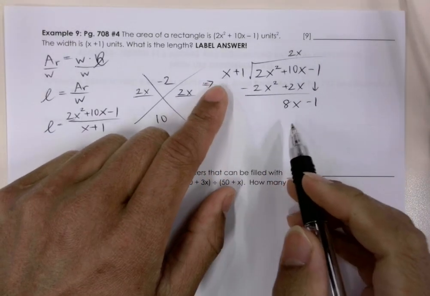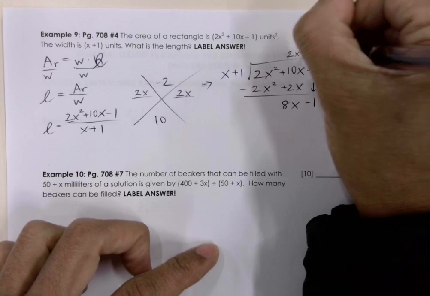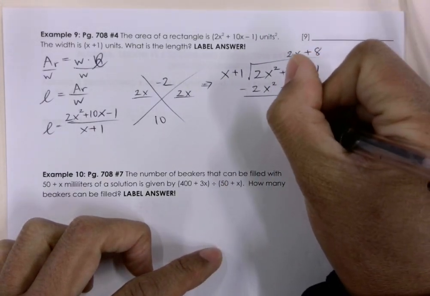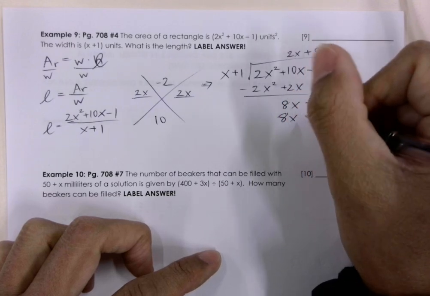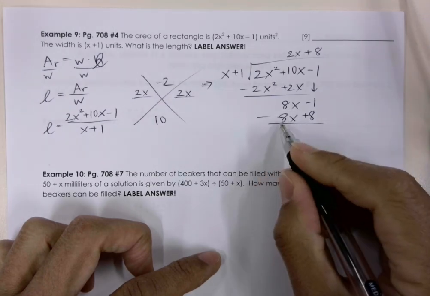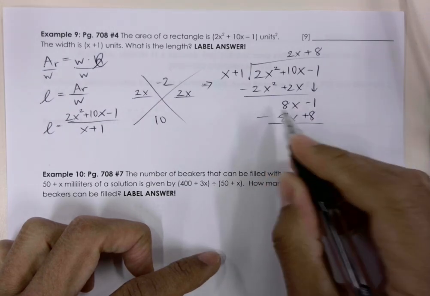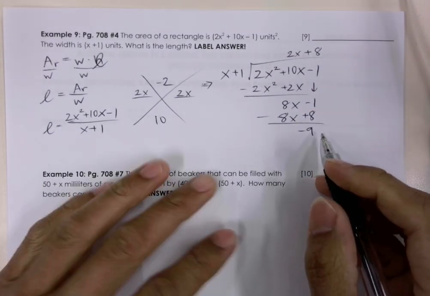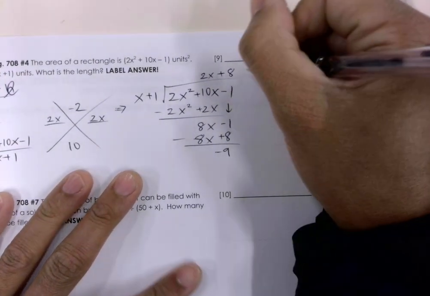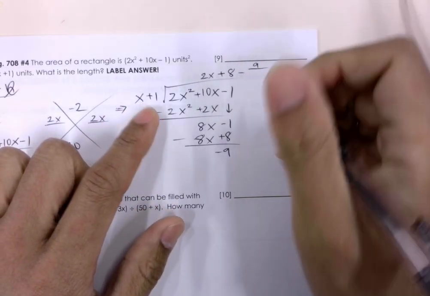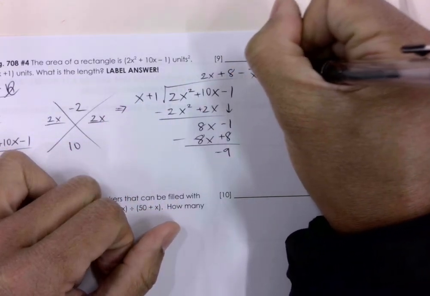And now what times x is equal to 8x? That's going to be 8, so plus 8. So we'll get plus 8x plus 8. And then do a subtraction here. We'll get 8x minus 8x is 0. Negative 1 minus 8 is negative 9. So since we have a remainder, we're going to go ahead and put it up here as our third term. It's negative 9 over our divisor, x plus 1.